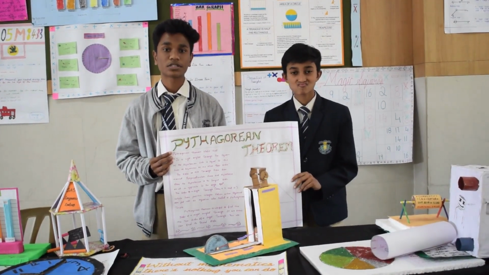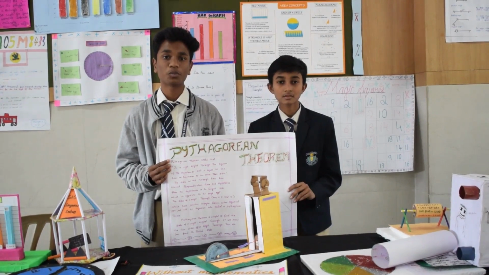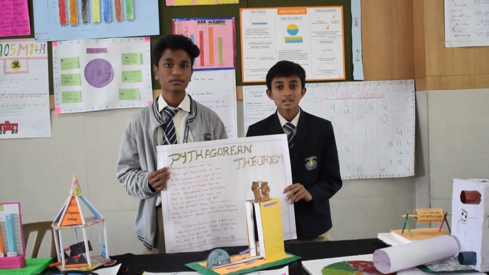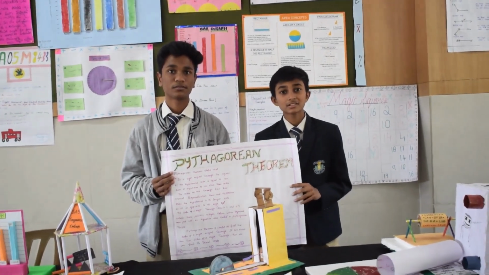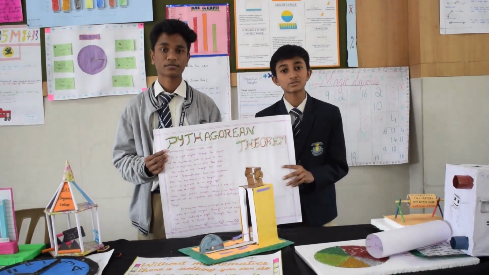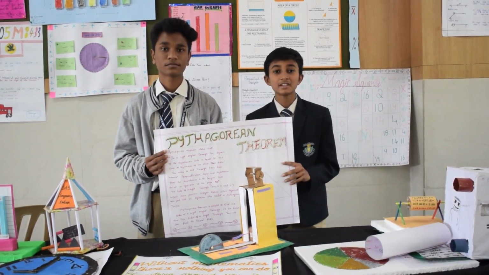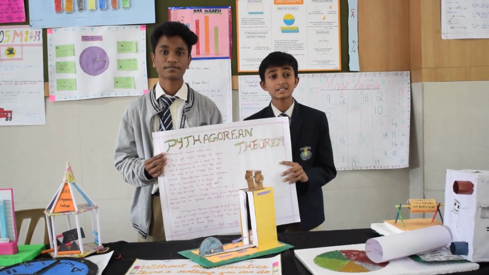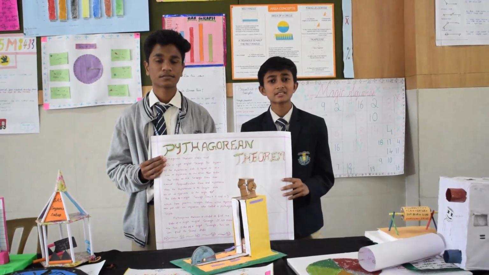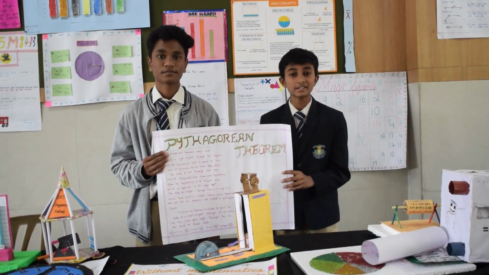The hypotenuse is the longest side among the three sides of the triangle, and it is located opposite to the 90 degree angle. The square of the hypotenuse is equal to the sum of the squares of the other two sides. The sides of the triangle have been named perpendicular and base, and Pythagoras theorem states that the square of the hypotenuse is equal to the sum of the squares of the other two sides.